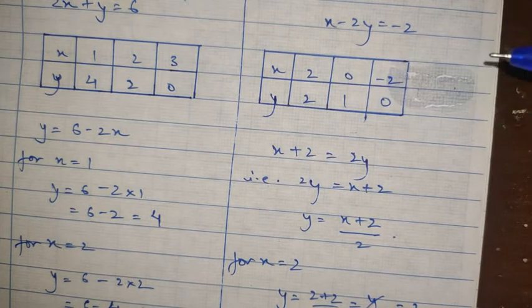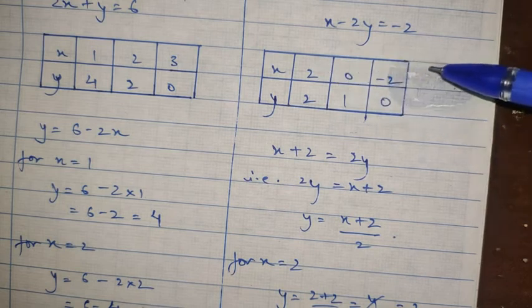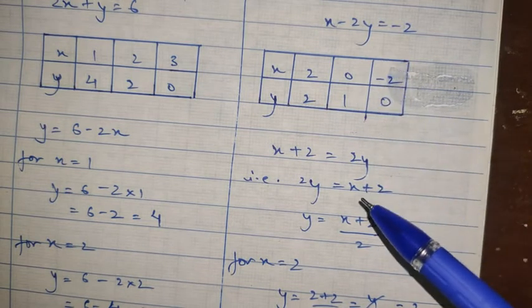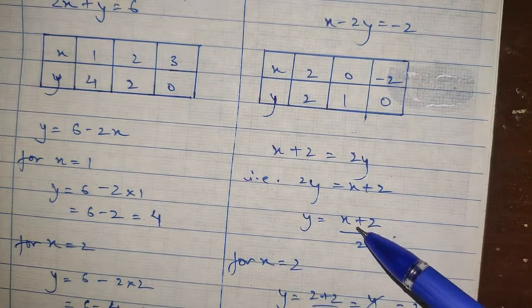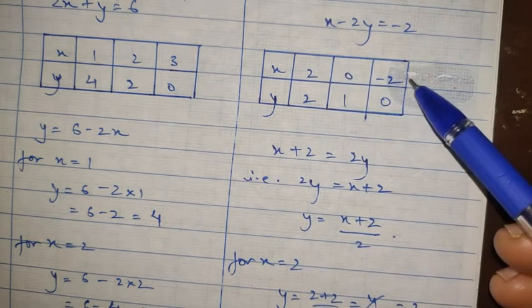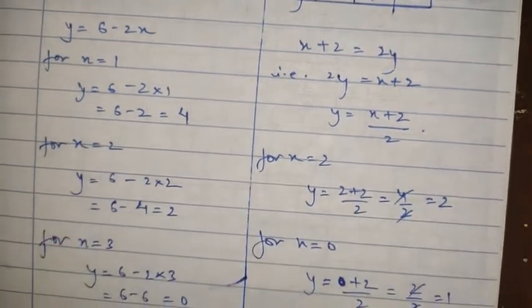Now it is your choice, you can take any values of x, but remember to take smaller values, such that you can get the value of y in the form of a whole number. So for this particular equation that I've formed and made y the subject, I've taken the values of x as 2, 0 and minus 2. Now see what will happen when I substitute the values.